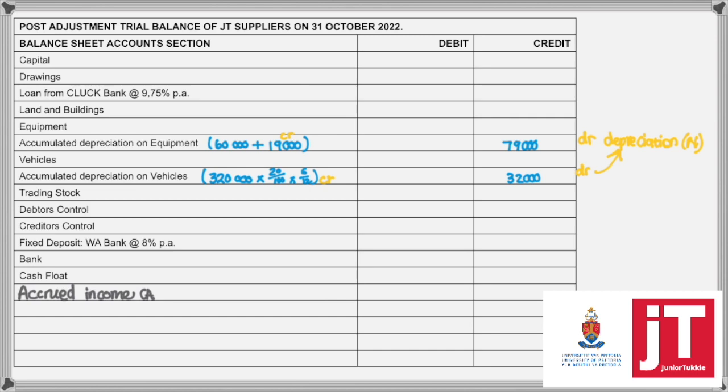Adjustment number 3 is where we had accrued income. Okay, so in other words, the commission income was still due to us. So you have accrued income as a current asset, so that will be the debit, and the credit will be the commission income in the nominal section. Okay. Next adjustment is deferred income, and now this is then the credit, and the debit will then be the rent income in the nominal section.